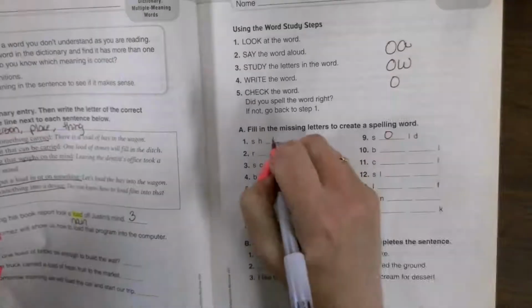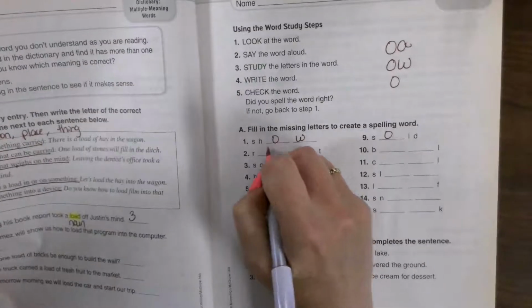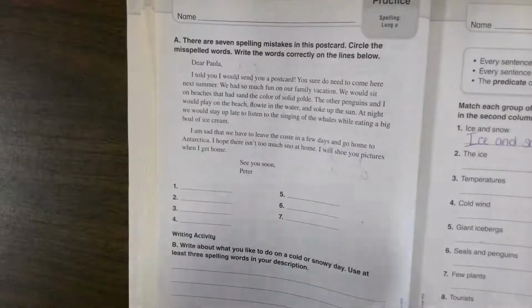Right. So then number 1 would be O-W, O-W. And number 2 would be roast, R-O-A. Okay? All right. Now, with number 54, you are looking for all of your misspelt words.